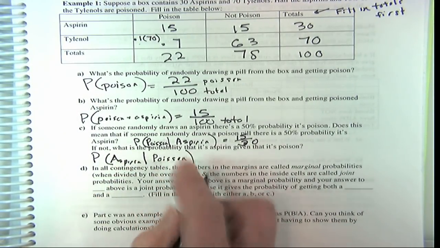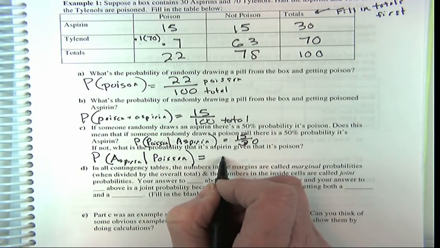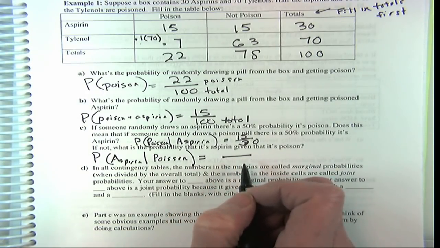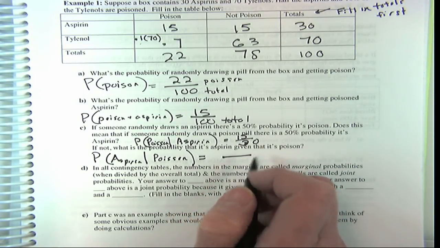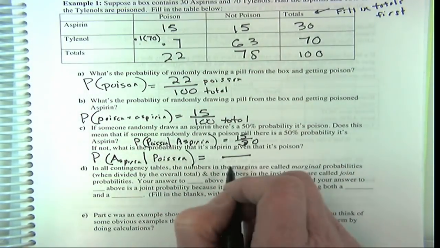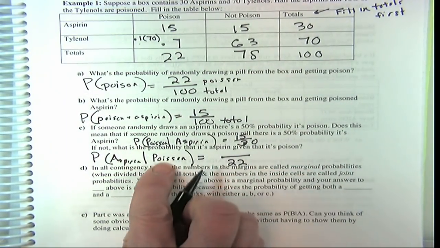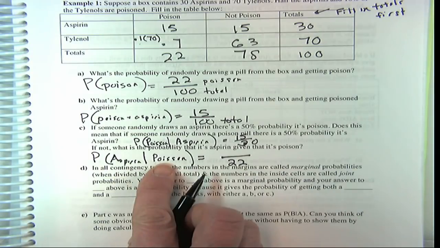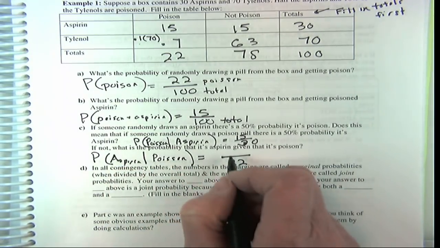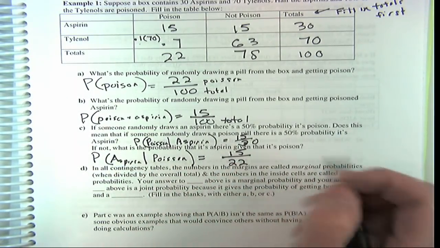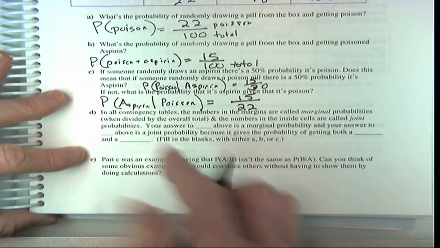Do you think those two things are the same? So let's think about it. Now you know it's one of the 22 that are poison, how many of them are aspirin? So these are not the same. So let's just skip this for a minute.